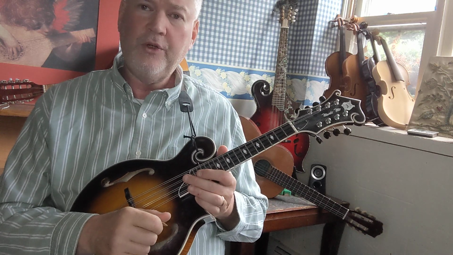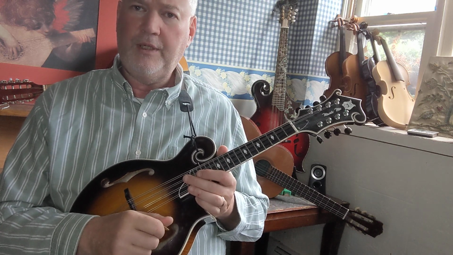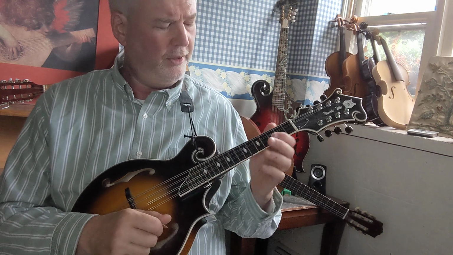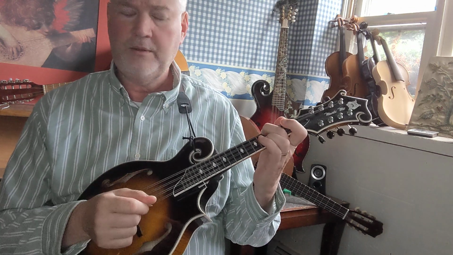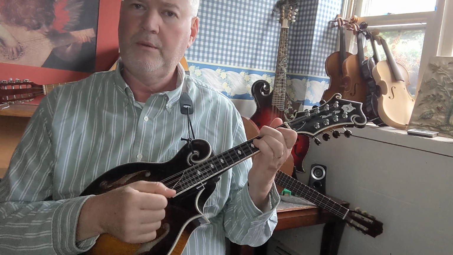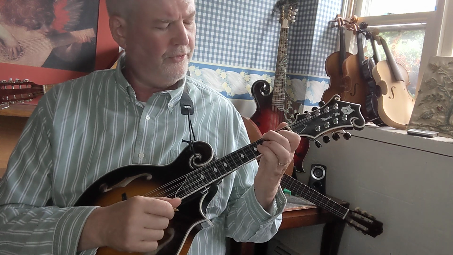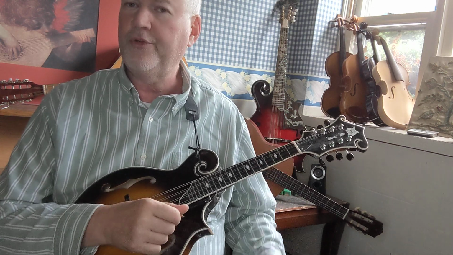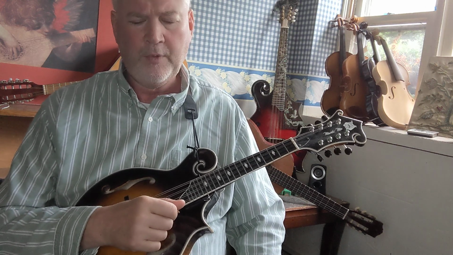I use a 2-finger version of the C7 chord with a B flat and an E. It sounds like that. It's kind of an awkward sound, but it's a short version of the C7 chord.